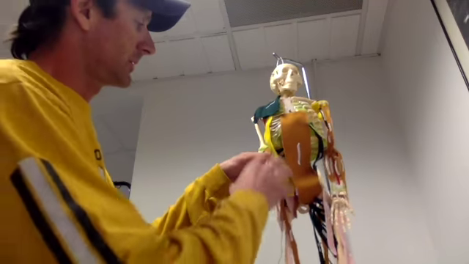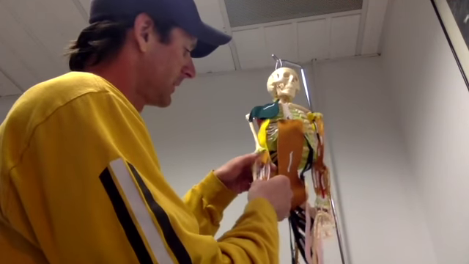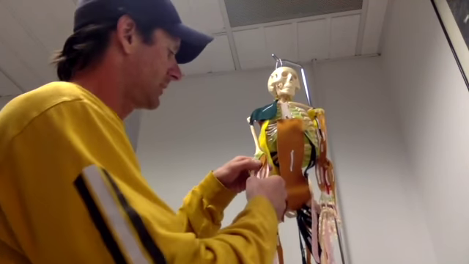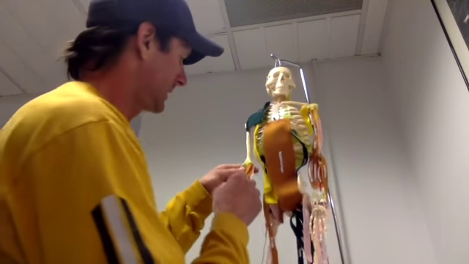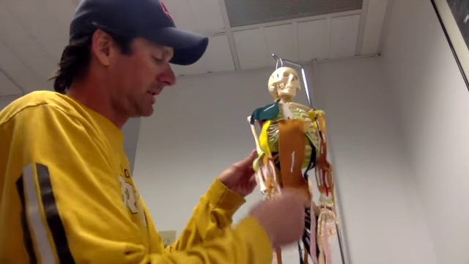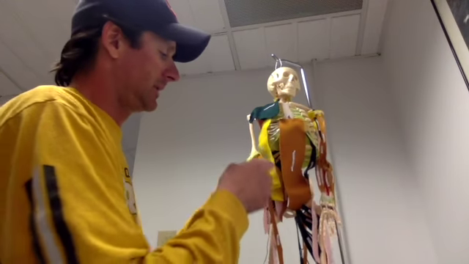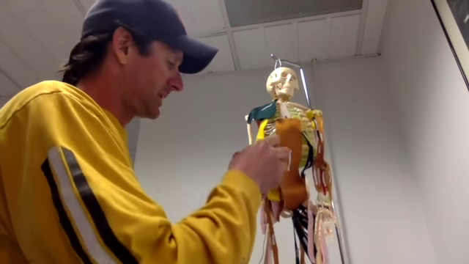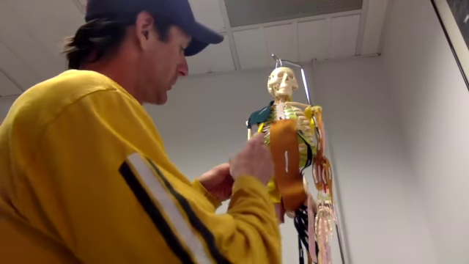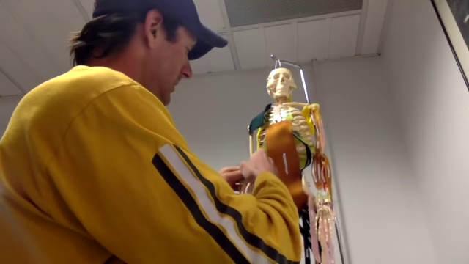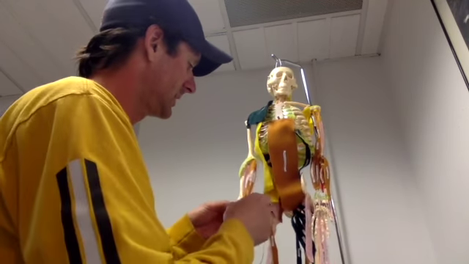So moving to the flexor muscles in the superficial anterior forearm, we have flexor carpi ulnaris and flexor carpi radialis. Both of these are involved in flexion of the wrist here. They both originate up on the medial epicondyle of the humerus.